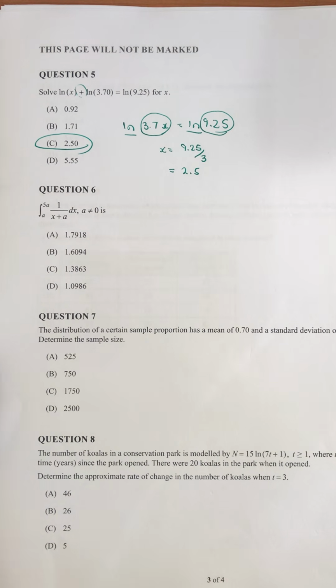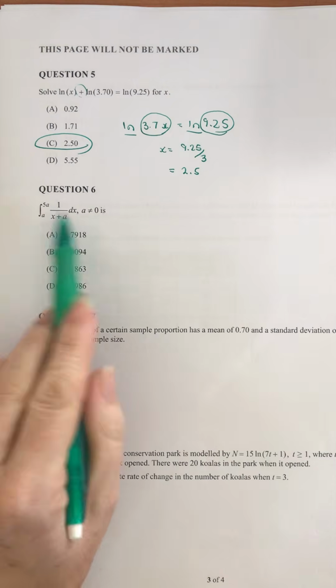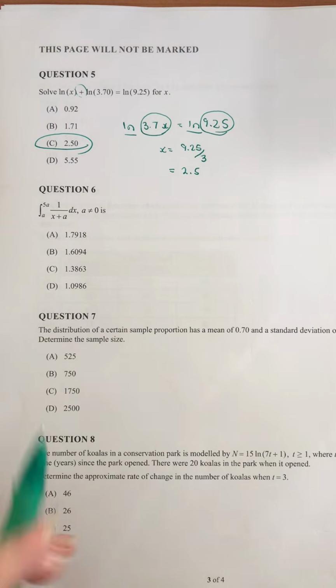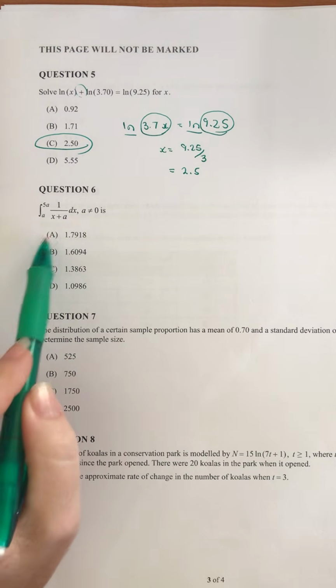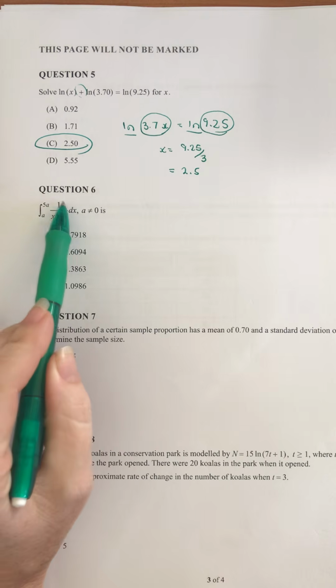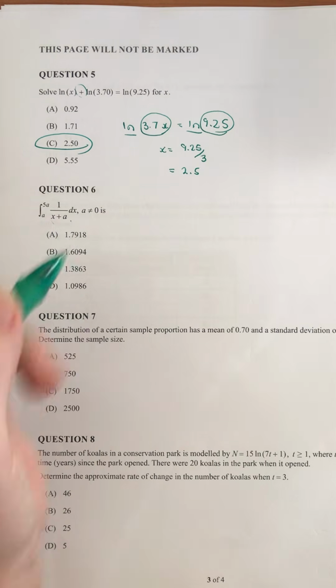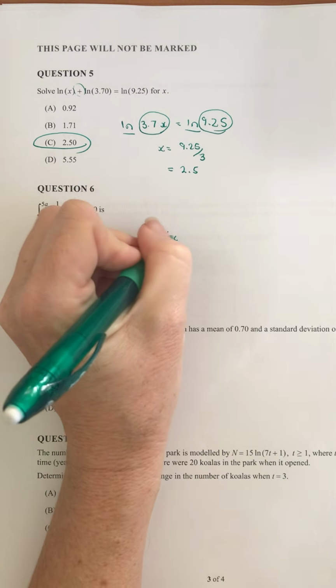For question 6, initially it does look a little bit weird because we've got the a's there, but we can just go with that, not worrying too much about there being a's. First we've got our 1 on x plus a. We know the integral of that is going to be ln of x plus a.